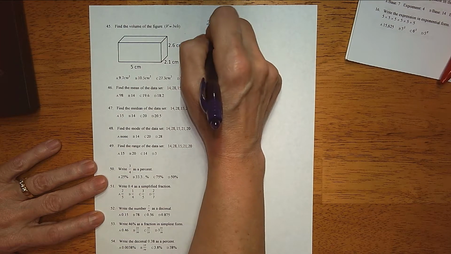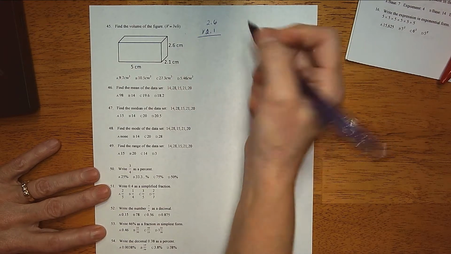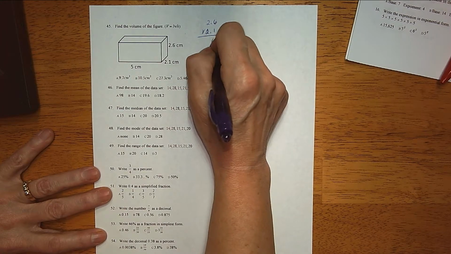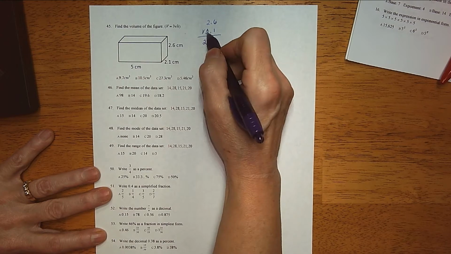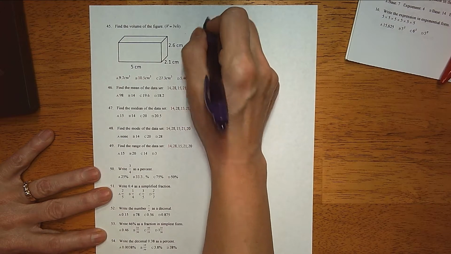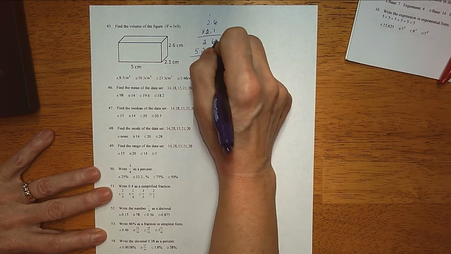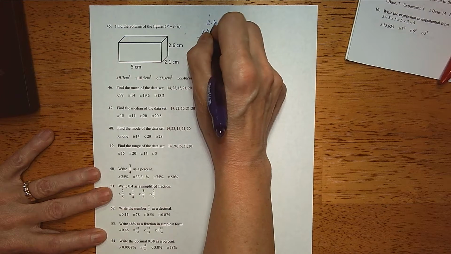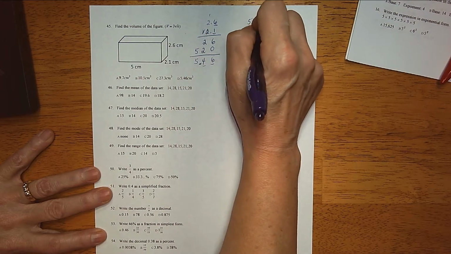2 and 6/10 times 2 and 1/10, not really lining up the decimal points, just coincidental that they line up. 1 times 6 is 6, 1 times 2 is 2, 0 because I'm shifting over a place value, 2 times 6 is 12, carry my 1, 2 times 2 is 4, and 1 is 5. Add these up, 6, 4, and 5, place my decimal point 2 places in. And I've got 5 and 46 hundredths.